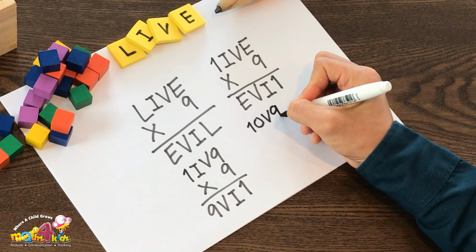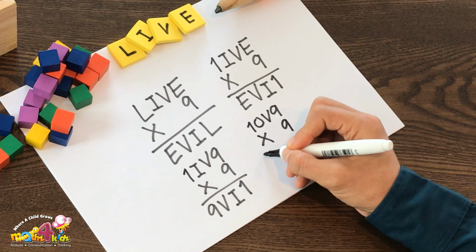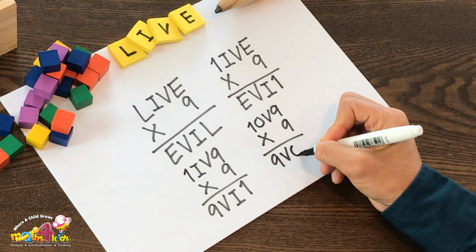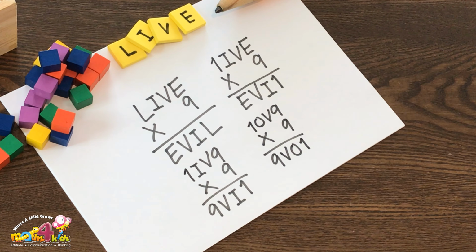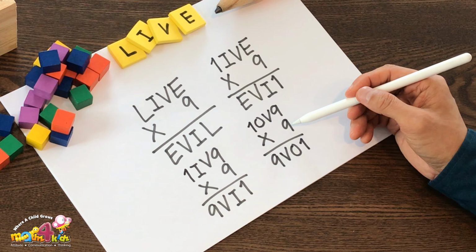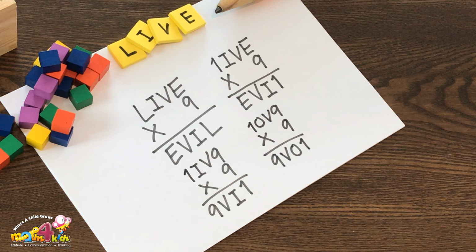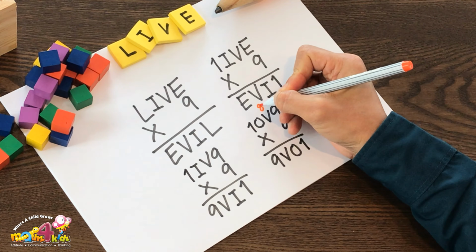I wonder, what digit does the letter V stand for? So we know multiplying the ones gave us 81.